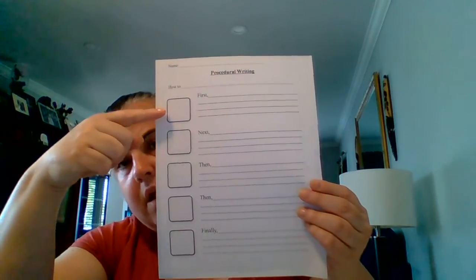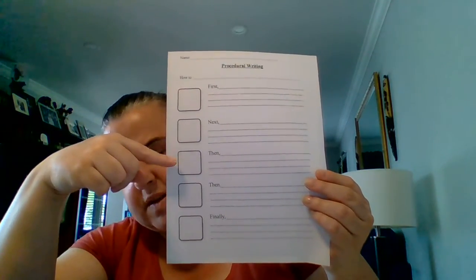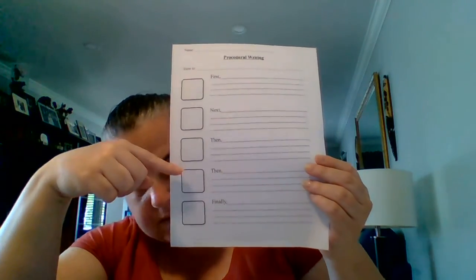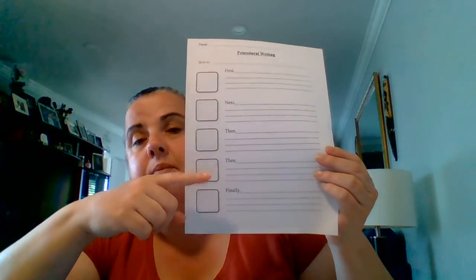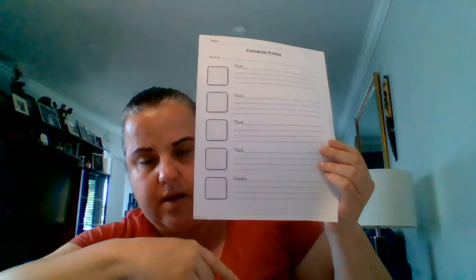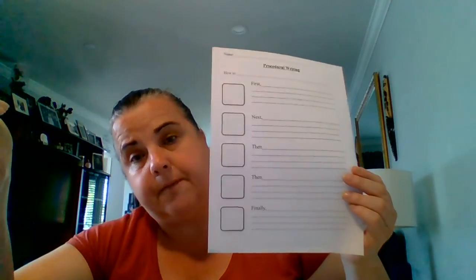Like we could have done: first we make the big snowball, next we make the medium snowball, then we make the small snowball, then I put the arms on. You could even do another then I put the face on the snowman. You could do another then I get a hat and a scarf and put it on the snowman, and finally I dance around the snowman. You can add extra ones in there depending on how long your procedure is. And likewise, if you don't need this second "then," you can take it out, okay?